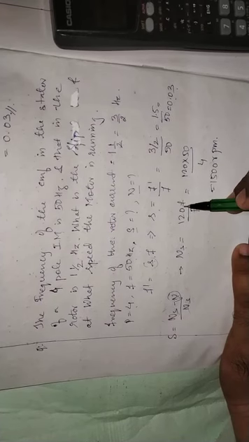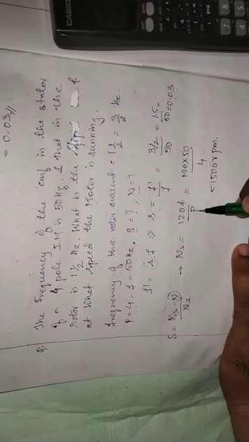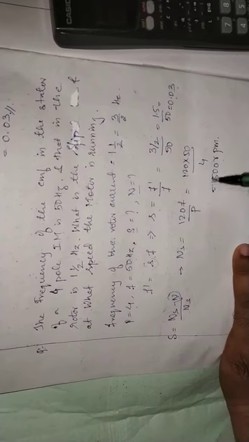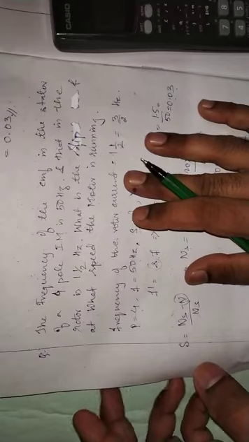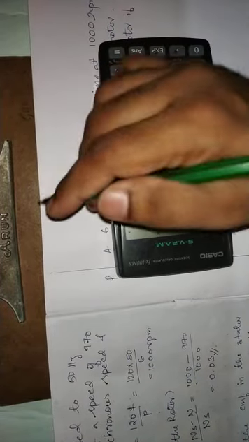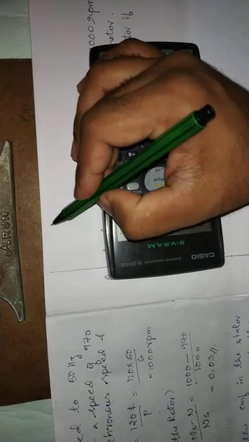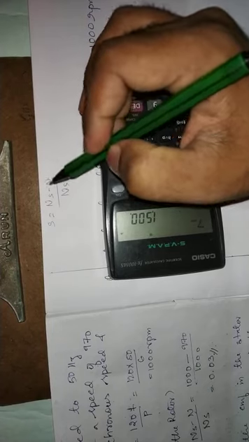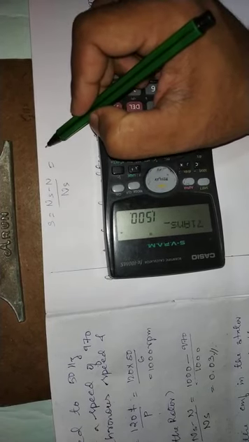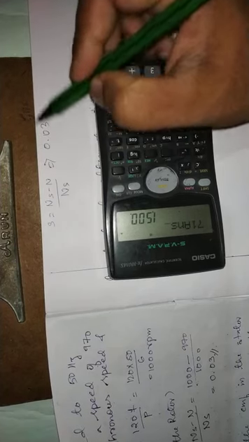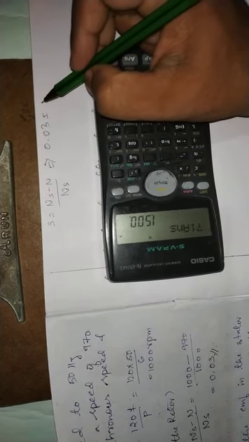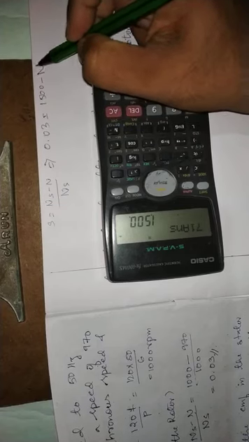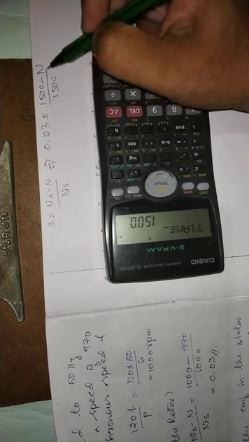This is the frequency of the three-phase supply. These are the poles of the induction motor. So now we'll be able to calculate the value of (Ns minus N) by Ns. That is the value of N. So s is equal to (Ns minus N) upon Ns, which is written as 0.03 equal to Ns, which is 1500 rpm, minus N, divided by 1500 rpm.